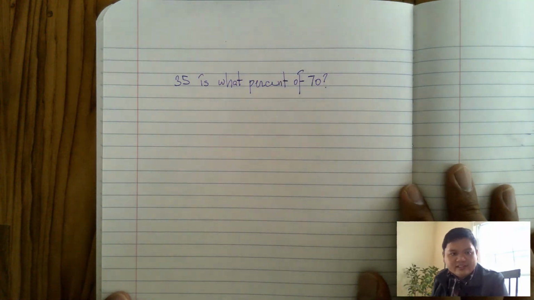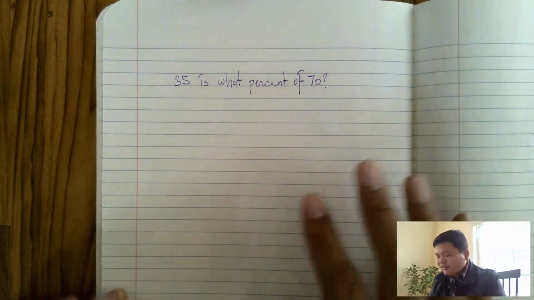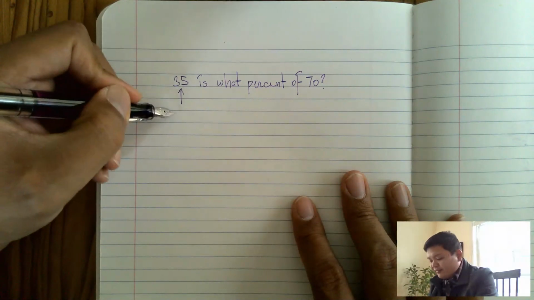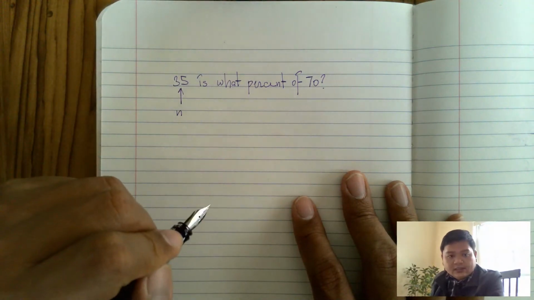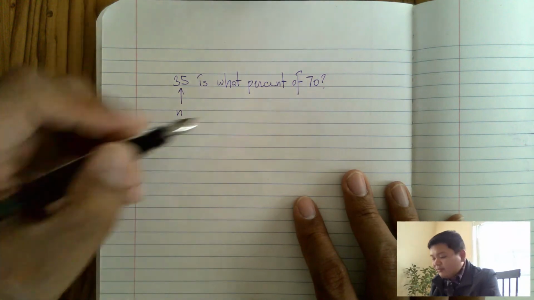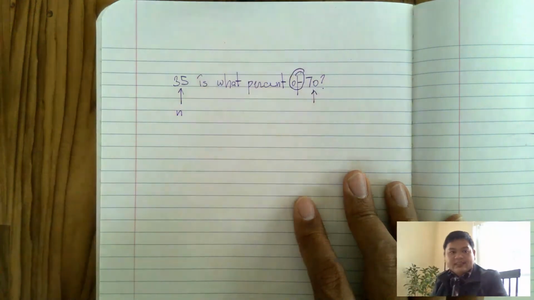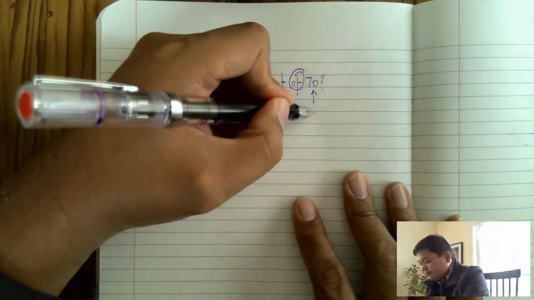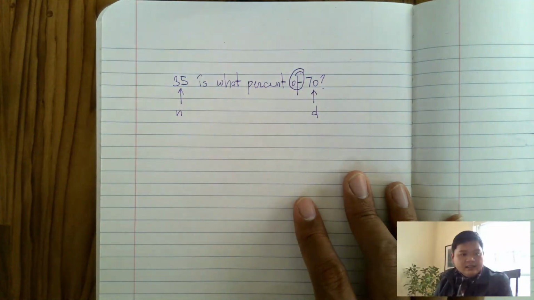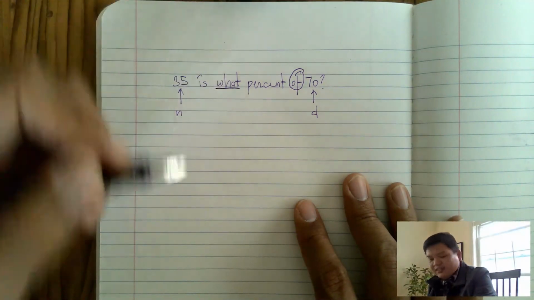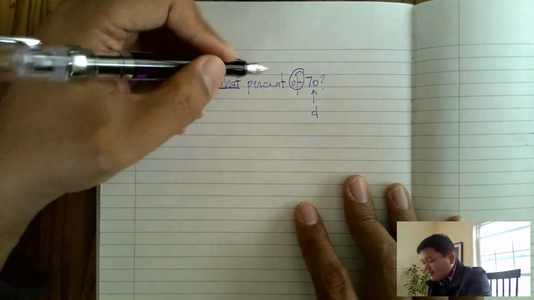First, let's check how these numbers are marked. So 35 is not marked, which makes it the numerator. 70 is preceded by the word of, so it is the denominator. And this time, the word what, right here, is marked by the word percent.